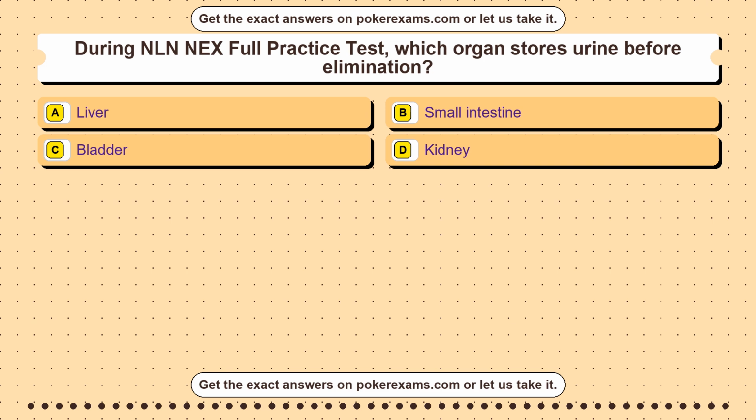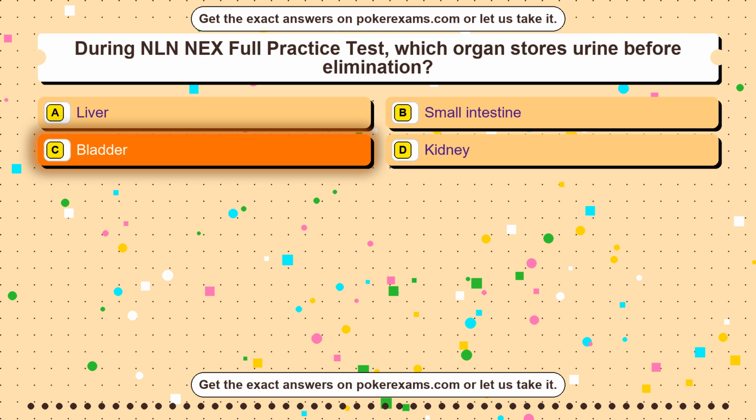Question 11. During NLN NEX full practice test, which organ stores urine before elimination? Option A liver. Option B small intestine. Option C bladder. Option D kidney. The correct answer is option C.